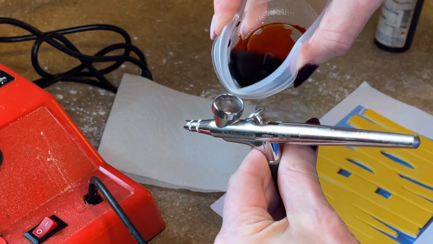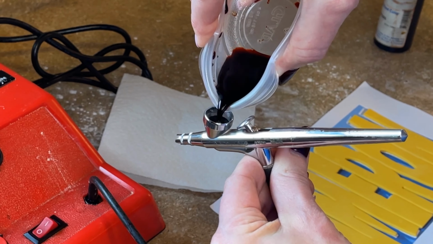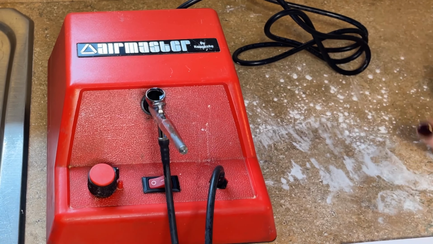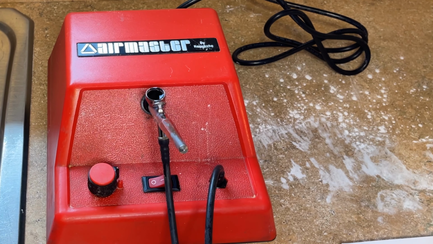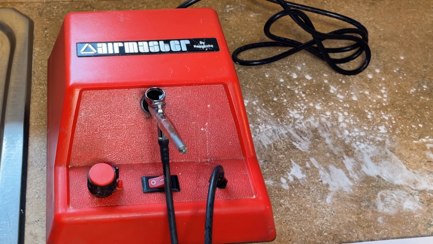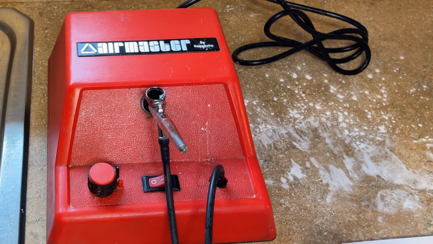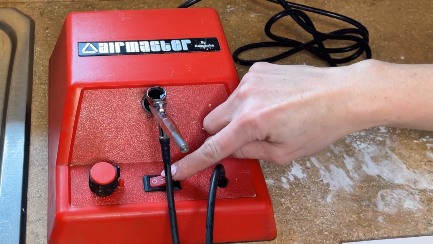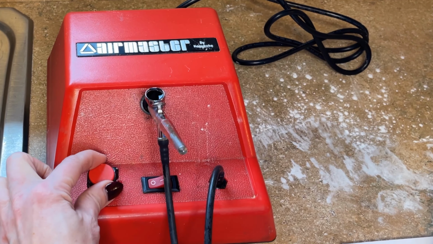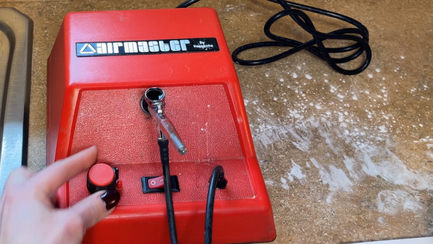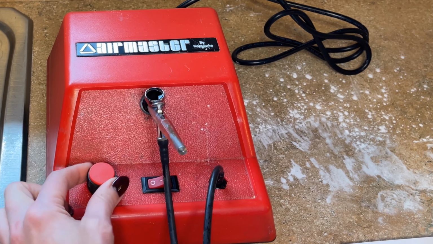And I'm just going to almost fill the cup with the coloring. Excuse my cornstarch on the countertop, it's still here from when I rolled out the fondant. And I don't know why I have to apologize for that because I'm working. But anyway. So this is the on-off switch. This dial here, if you turn it all the way up, it's going to be high pressure spray. If you turn it all the way down, it's going to be low.